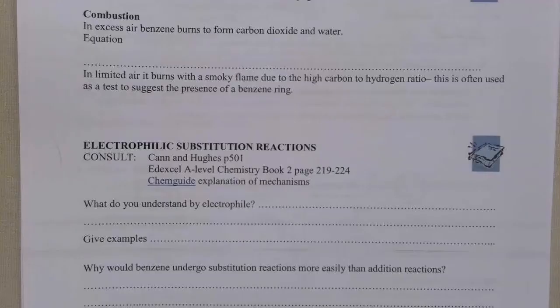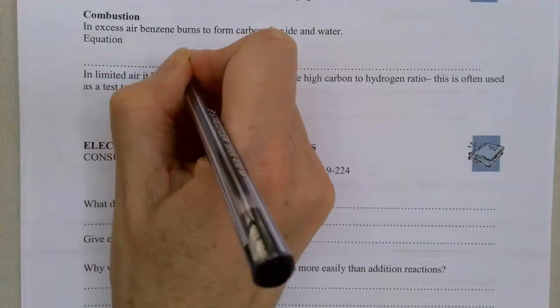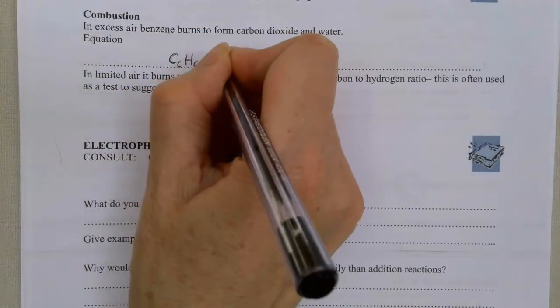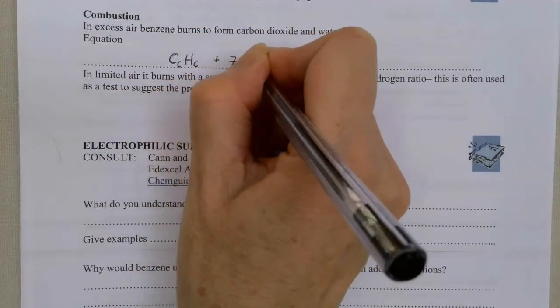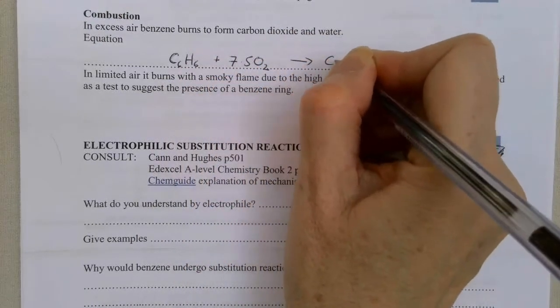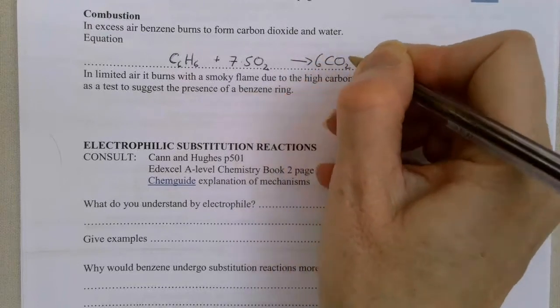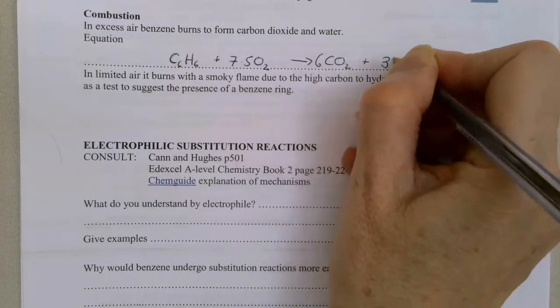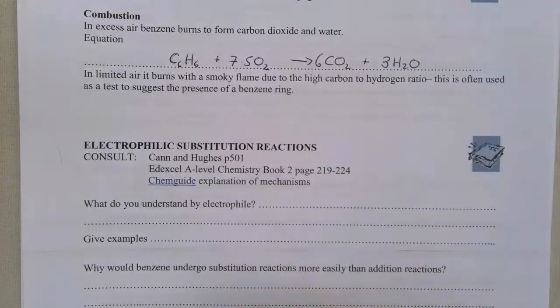expect of a species with double bonds in it. Rather, it undergoes substitution reactions because this maintains the ring stabilisation. So in excess air or oxygen, benzene, like any other hydrocarbon, burns to form carbon dioxide and water. So we have our molecule C6H6. We're burning it in 7.5 moles of oxygen to form 6 carbon dioxides and 3 water molecules.